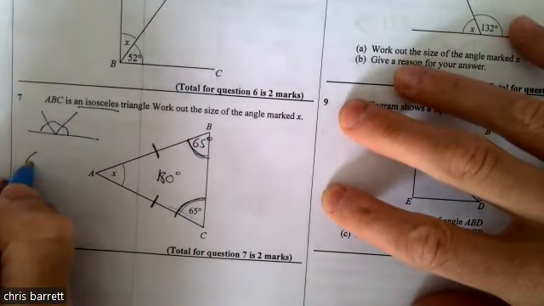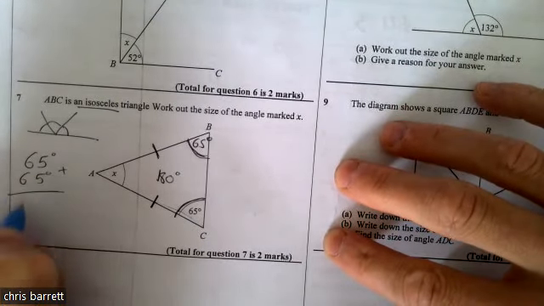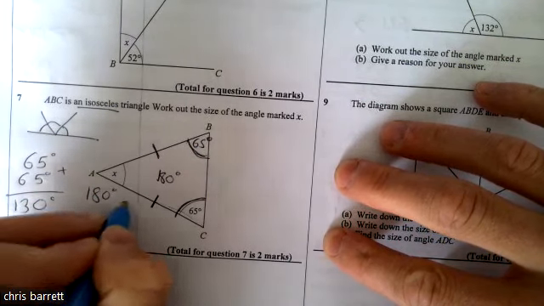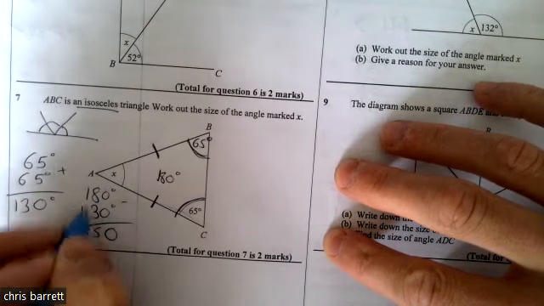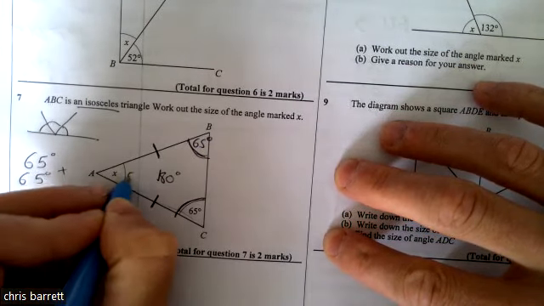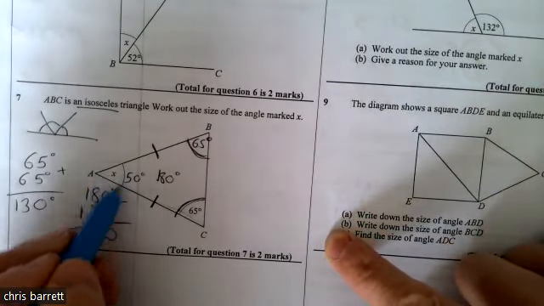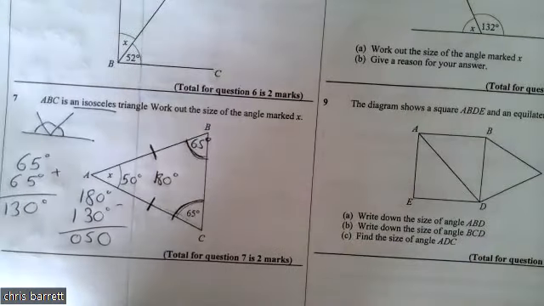So I've got 65 degrees add 65 degrees, gives me 130 degrees. 180 total, subtract off the angles that I know, 0, 5, 0, so x is equal to 50 degrees. Again, if we look at it, it's smaller than 90, so it's an acute angle. 50 is an acute angle.